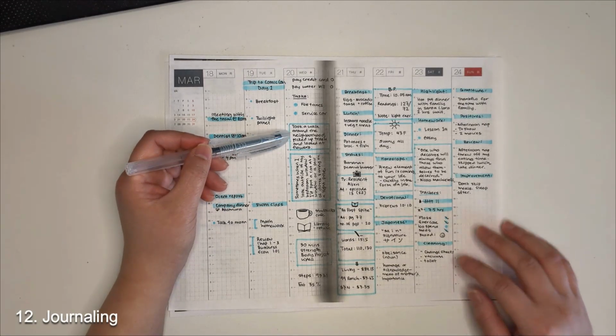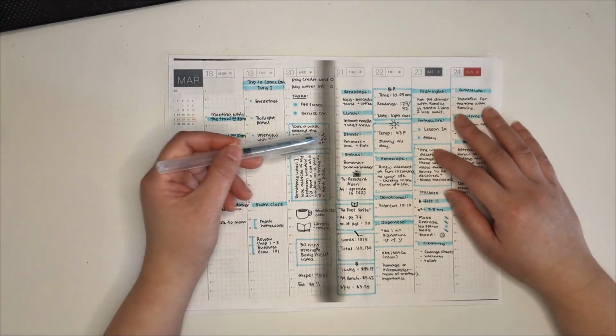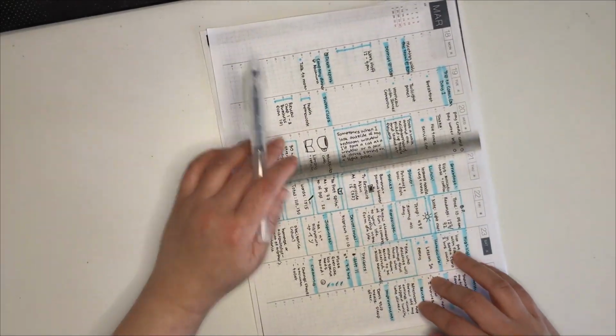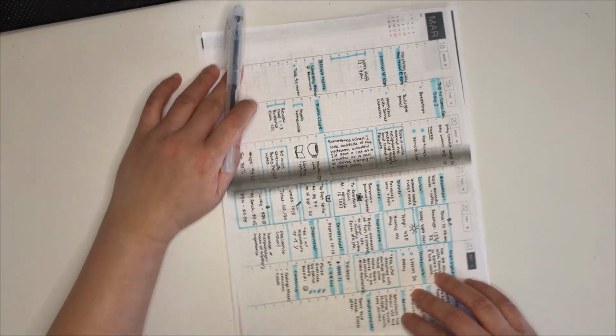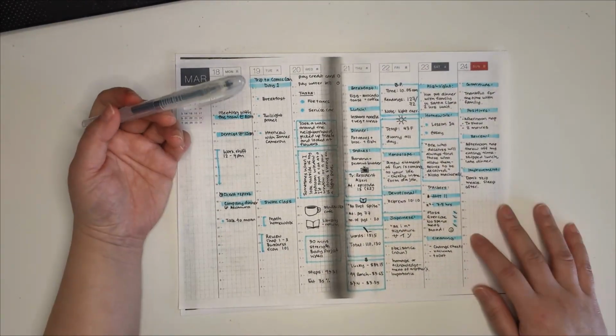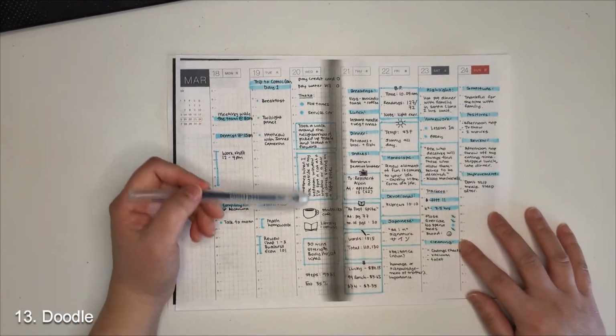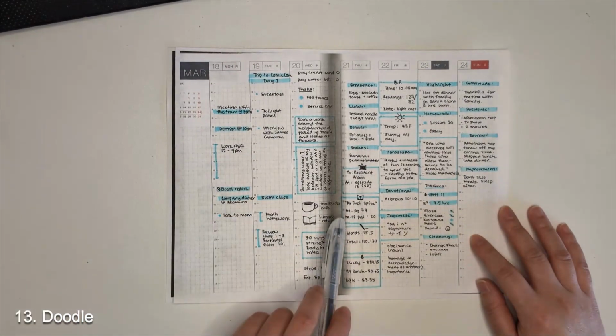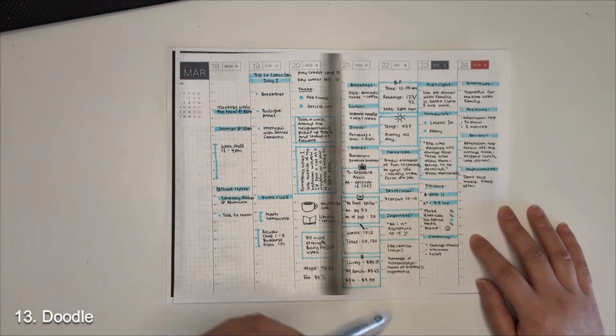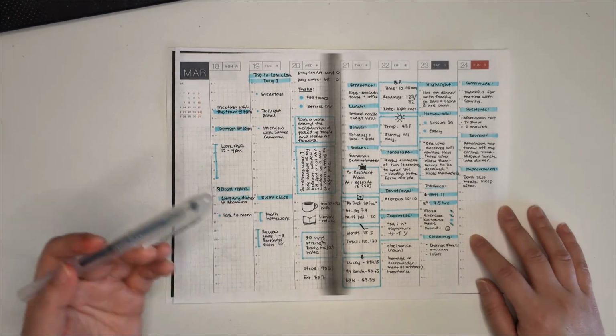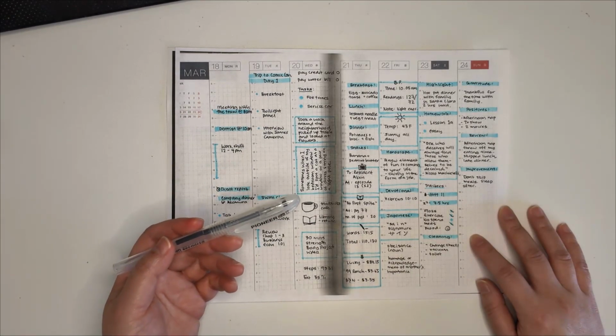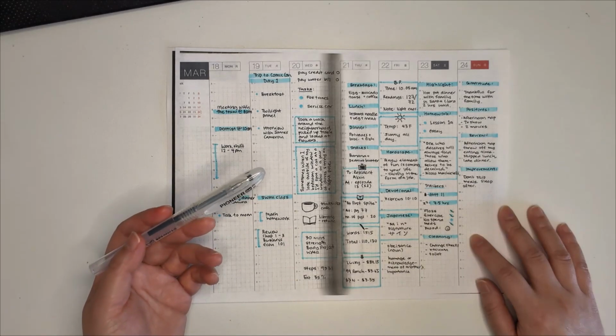Or if you need more writing room and find this margin a little too narrow, you can turn it and write it this way. You don't want to write too much? Why not doodle? And then you can write a few words as description. If you're not a doodle sort of person or just don't like to draw, you can substitute that with stickers. That adds some color to the spread.